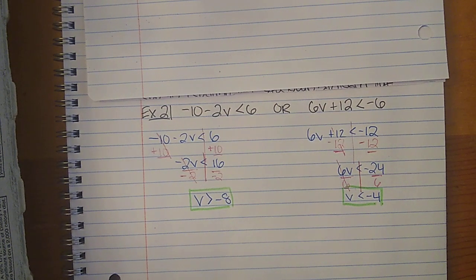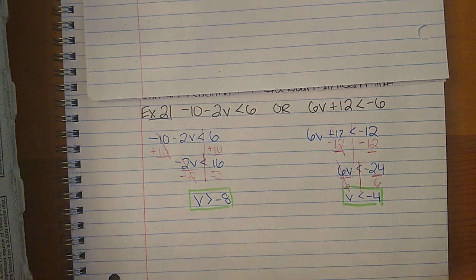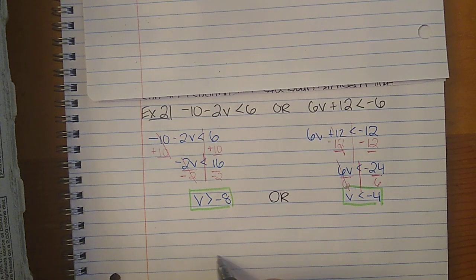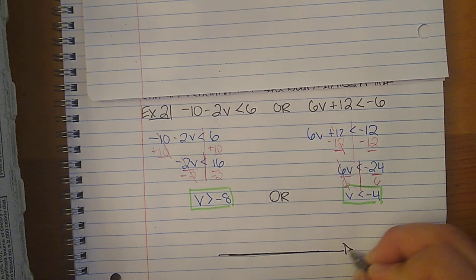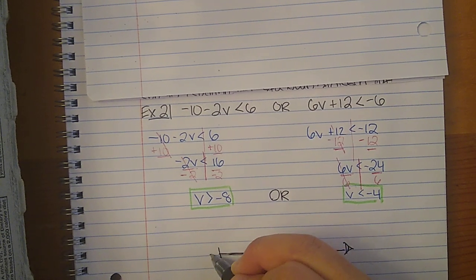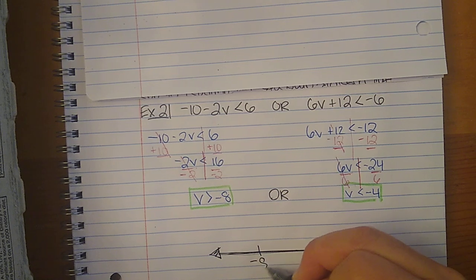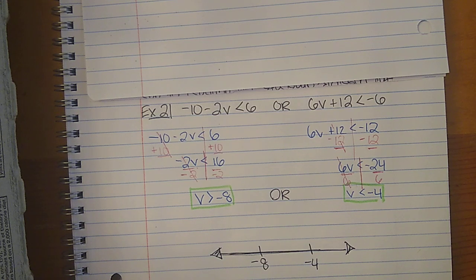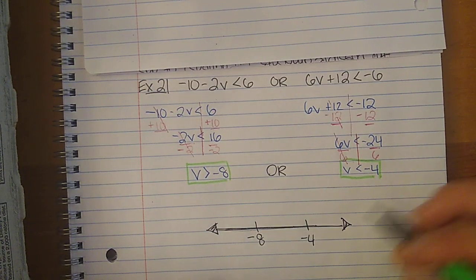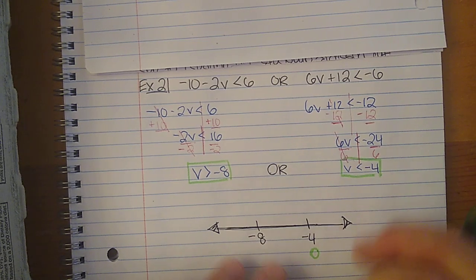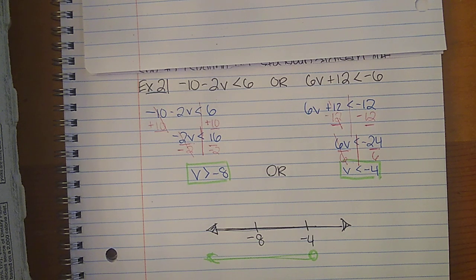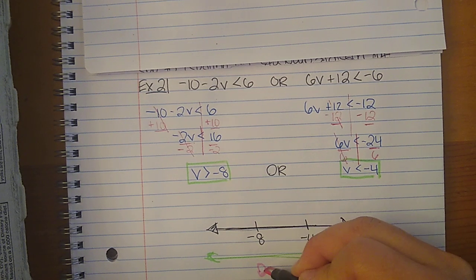So now we think about what this would be. This tells us that my answer needs to be greater than -8 or less than -4. So let's talk about what that looks like on a number line. So I draw my number line. -8 over here. -4 is bigger than -8, so it needs to be less than -4. If I were graphing this, less than -4 would be an open circle. The part underneath is kind of like my draft of my graph. And it would go in the less than direction, so going to the left. Greater than -8, open circle, going to the right.